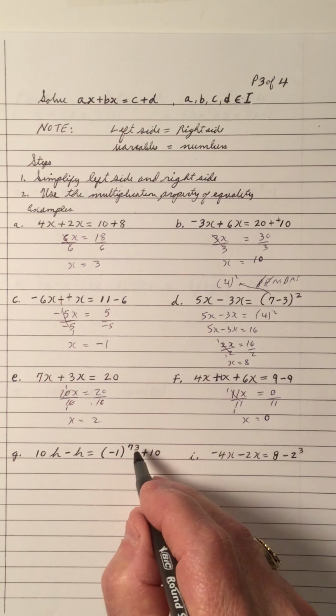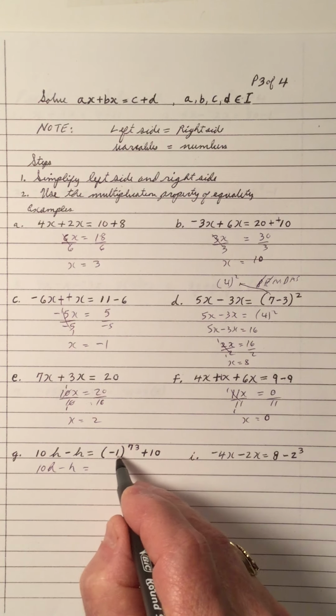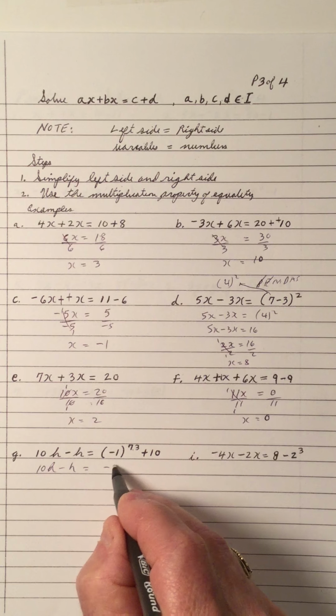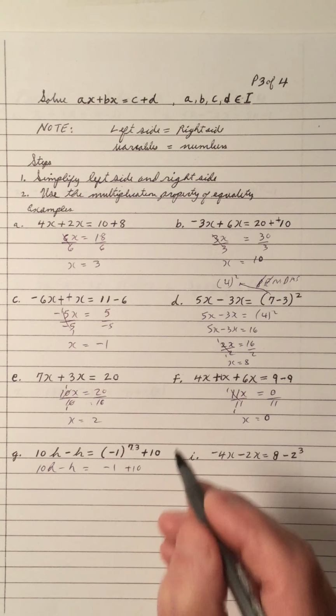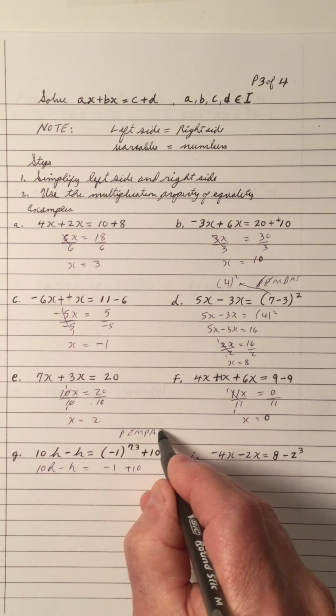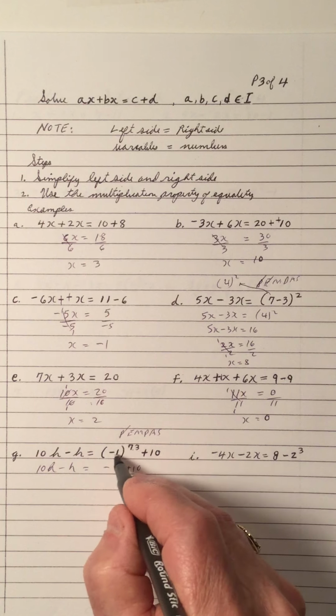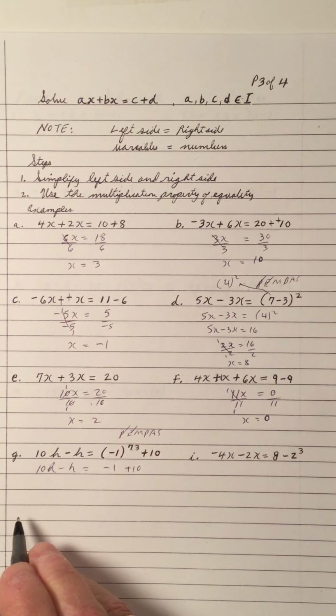And we have to do PEMDAS. So we have to do this before I do anything else. Write this down. A negative 1 to an odd power is a negative 1. So that power is done. PEMDAS. P-E-M-D-A-S. The exponent, that can't be simplified. So the exponent is done next.